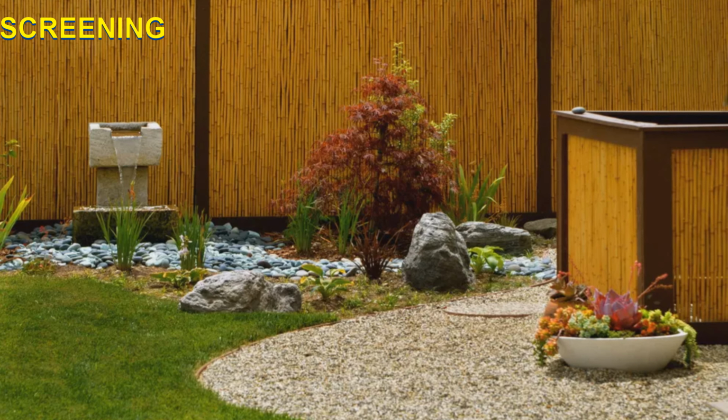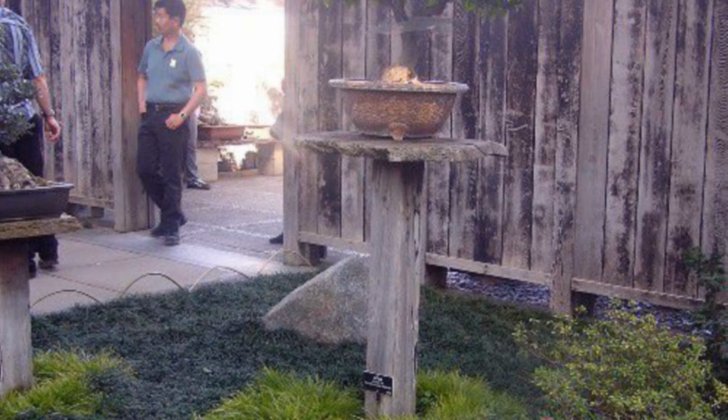Screening. Screening in a Zen garden refers to the use of walls, fences, or other barriers to create a sense of privacy and seclusion within the garden. This can be used to create a sense of enclosure, which can be beneficial for meditation and reflection. It can also be used to create different areas within the garden or to separate it from the surrounding environment.